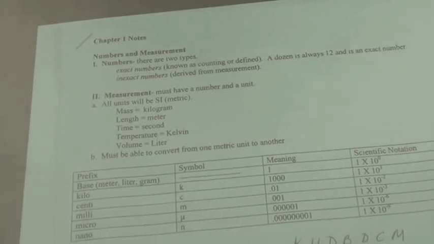So, there are rules for counting significant figures. I won't belabor them, but they are very important in science because they tell you how closely and accurately someone's measurements are. Did they eyeball it, or did they use a very precise measuring instrument? Here we go. There are a few rules.